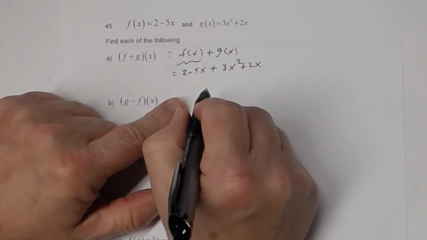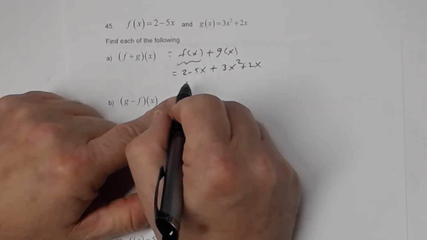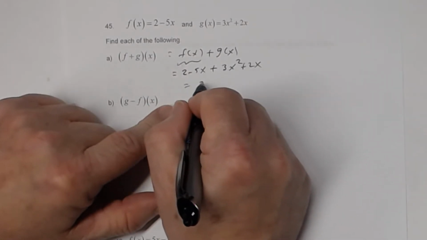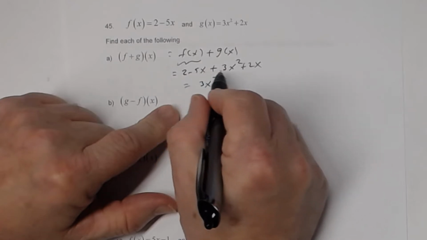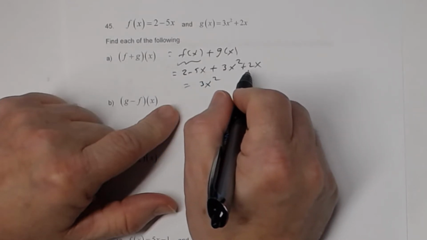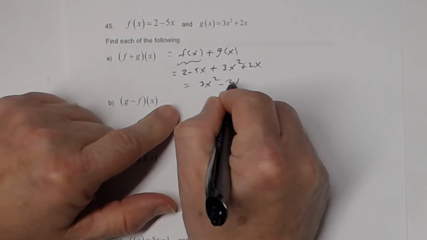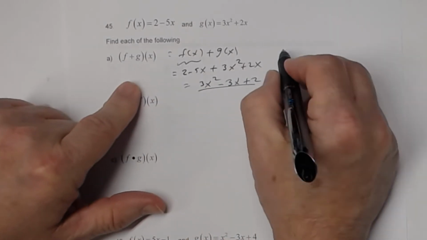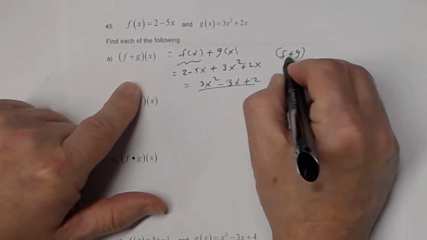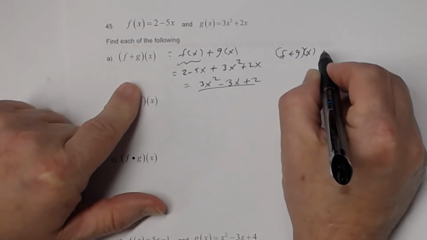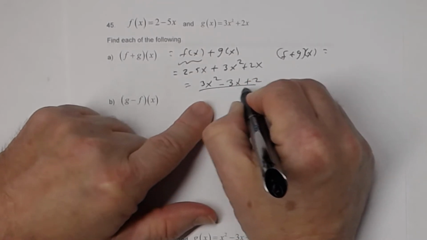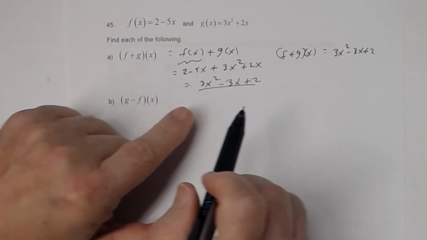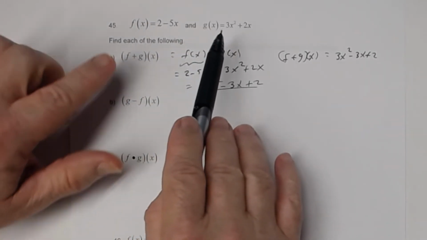And so therefore, when you combine like terms, and let's put them in descending order, we're going to put 3x squared first, so you get 3x squared. A negative 5x and 2x is a negative 3x, and plus 2, positive 2. So therefore, you would say f plus g at x. When you add those two functions together, you get this new function, which is 3x squared minus 3x plus 2.